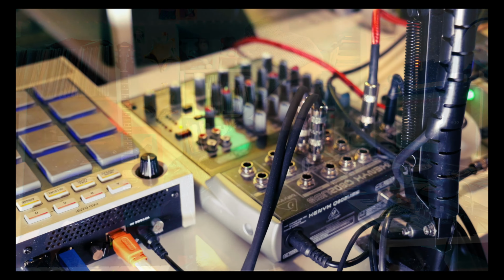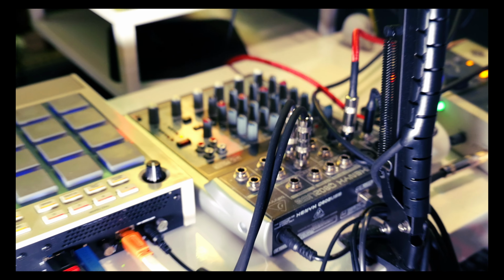Like I said, I have my synthesizers, and then I have a couple different audio devices. First off, I want to mention your MPC is actually an audio interface and a MIDI interface. So that is extremely helpful in my scenario. And then I have this 6-channel mixer right here. It's a Behringer Xenyx Q802.